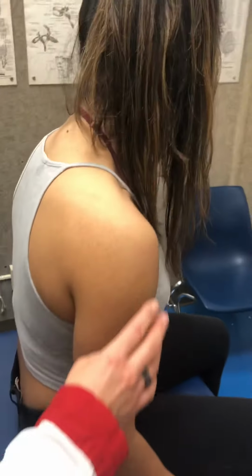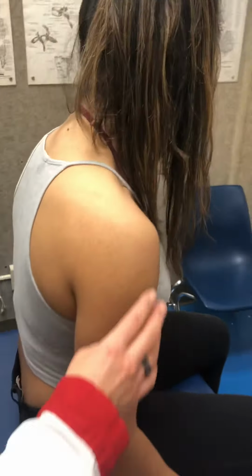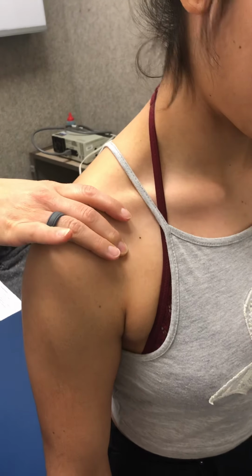so the acromion process, the coracoid process right there, the inferior angle of the scapula, the medial border, the lateral border, the medial angle up here, and the supraspinous fossa, this fossa where the supraspinatus runs through, and then the spine of the scapula right here.